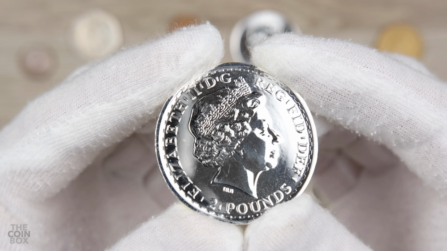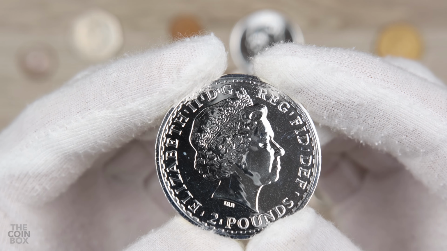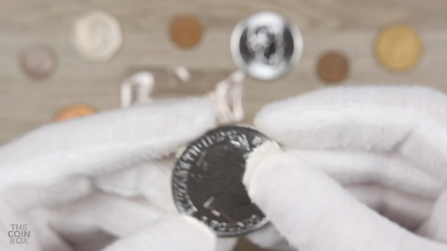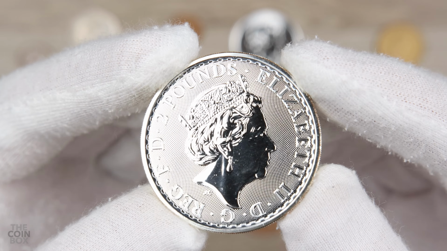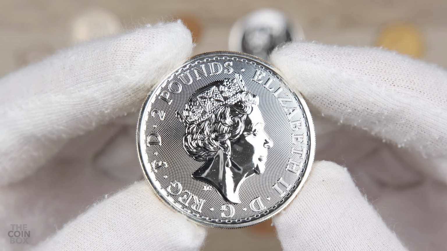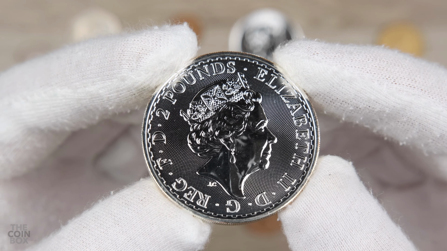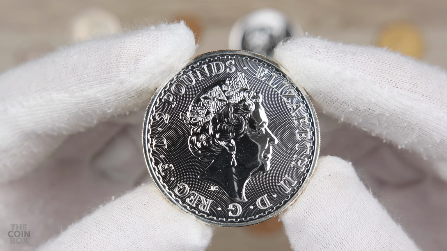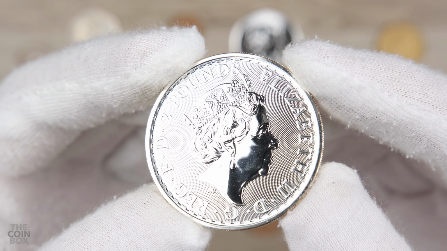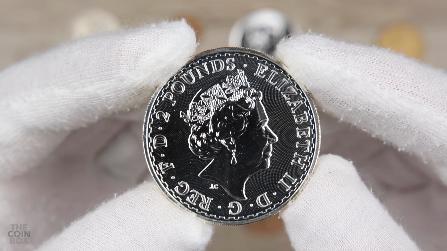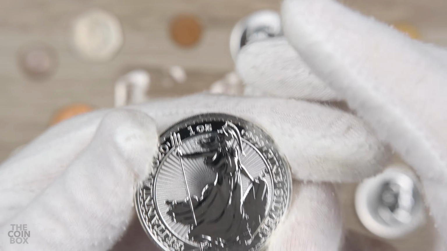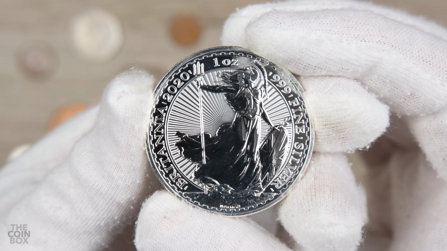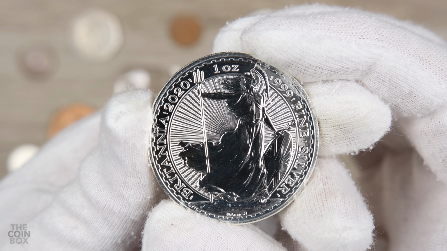So this is the design by Ian Rank-Broadley. And then we have finally the 5th design, which is this one here by Jody Clark. And this one is also a very, very shiny coin. They're beautiful in person, and they're just hard to film, hard to show how beautiful they truly are. But this is once again a 2020 Britannia, one of my favorite designs as well.